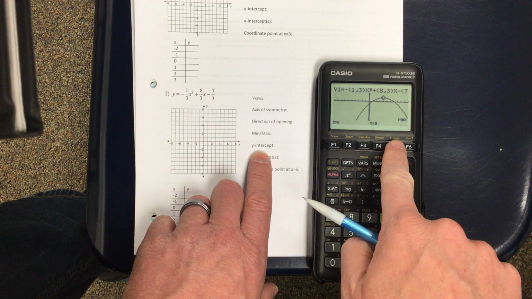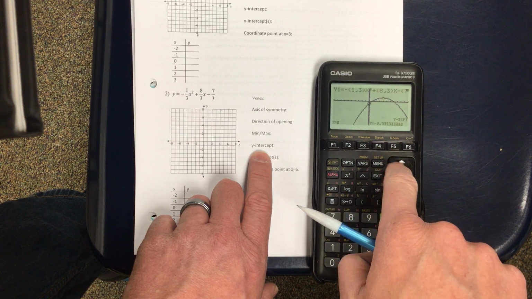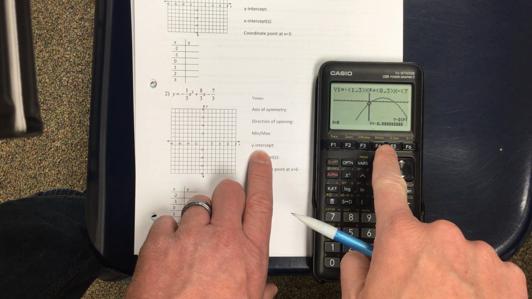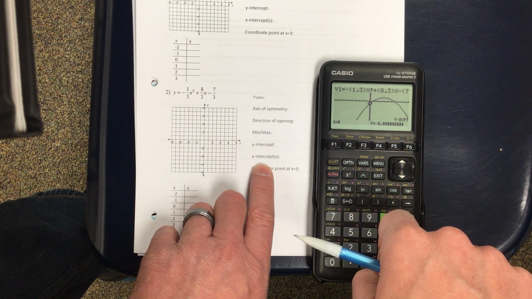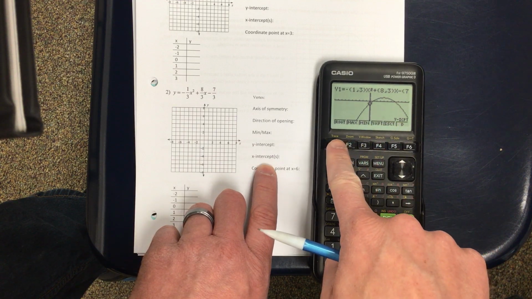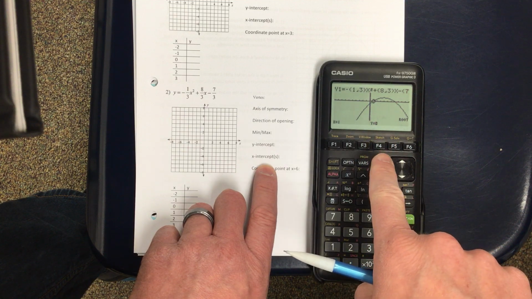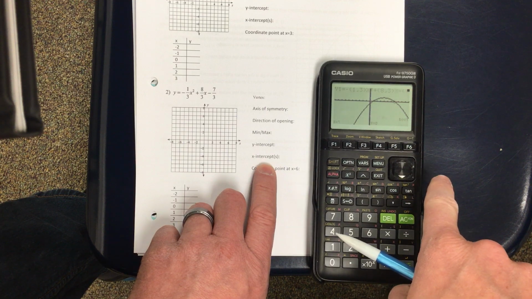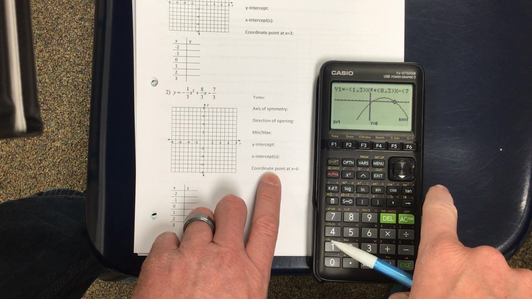Y-intercept, again we go to gsolve, and then y-intercept is F4. So we'd write that down, 0, -2.33. Again, round to the hundredths place if you would, please. X-intercepts, again in gsolve, we want root. It will give you the first, your left one. We'll write that down, 1, 0, and then we'll just push to the right. 7, 0 would be your other x-intercept.